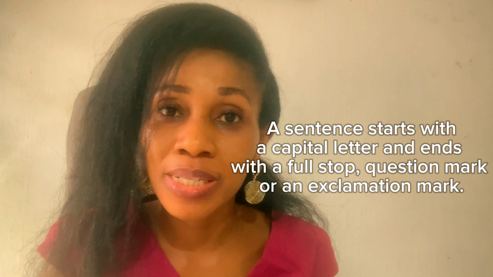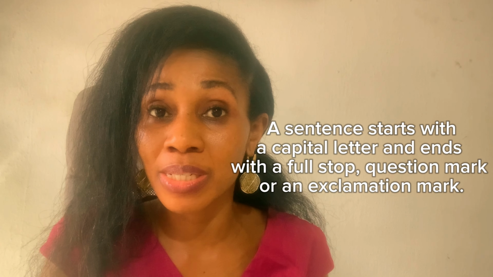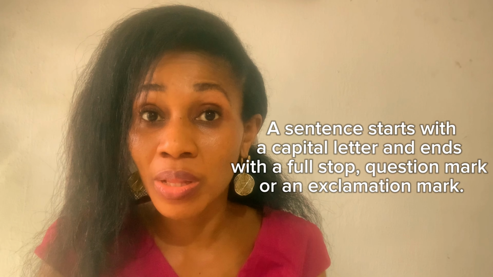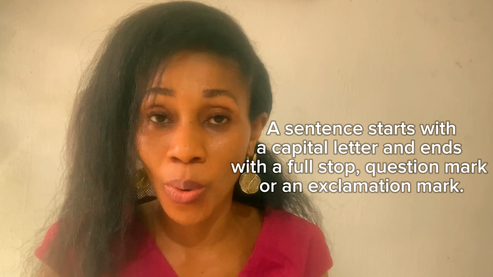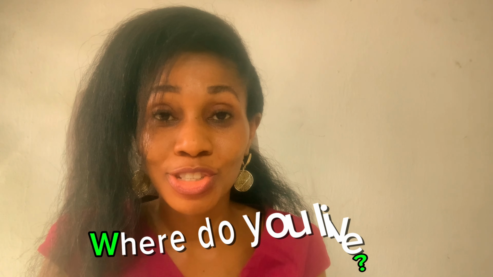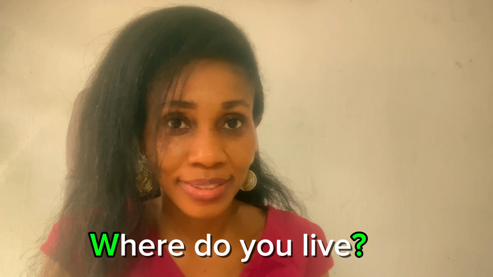Let's jump right in. The last time I did mention that a sentence starts with a capital letter and ends with a full stop. A complete sentence should start with a capital letter and end with a full stop. I forgot to mention that it can also end with a question mark or an exclamation mark. For example, where do you live? Capital letter and the question mark. That's a complete sentence. It's a question, so it's a complete sentence.